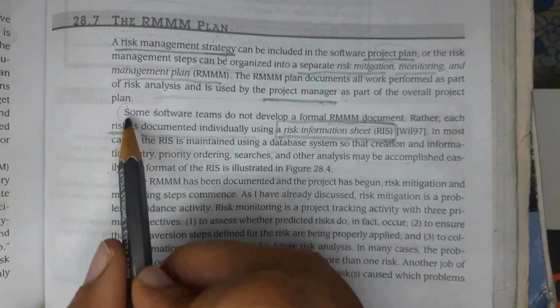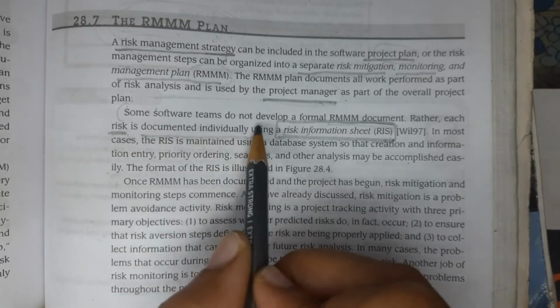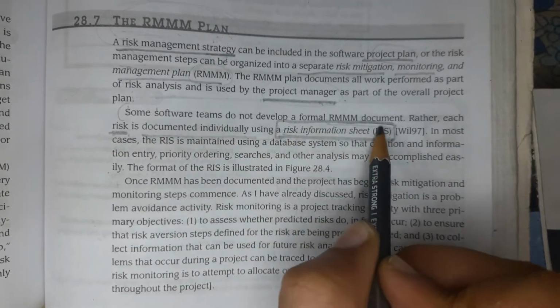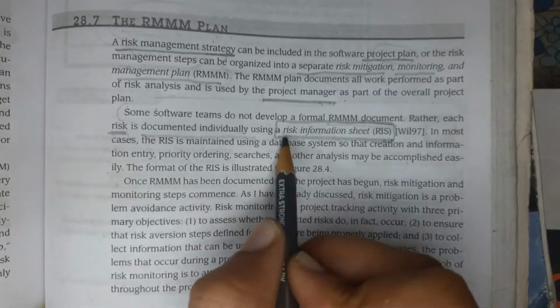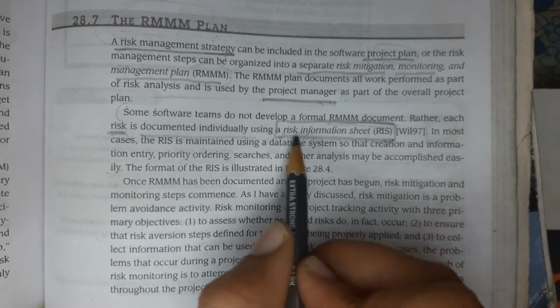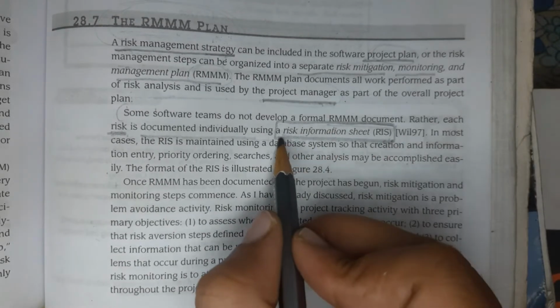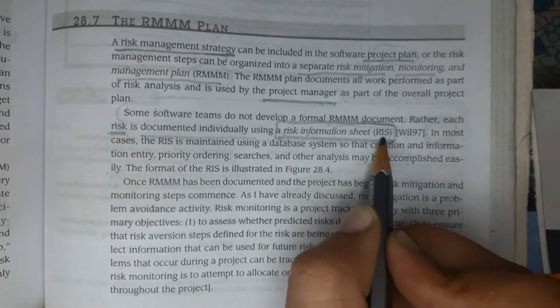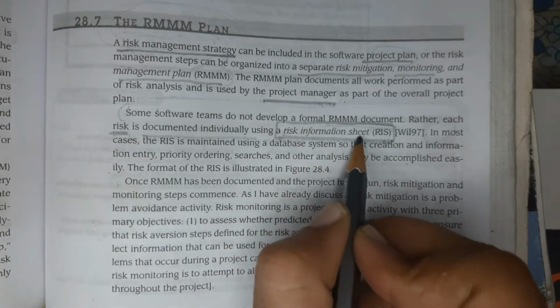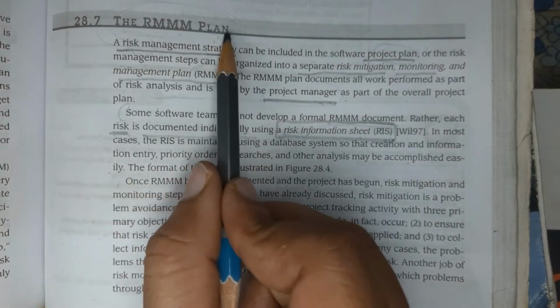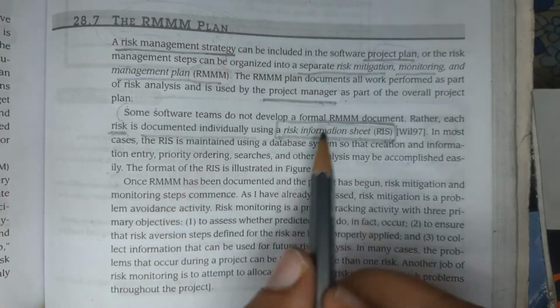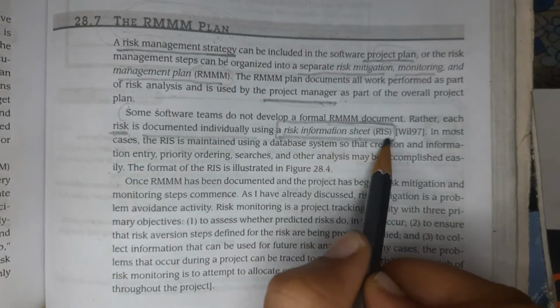Some software teams do not develop a formal document. Rather, each risk is documented individually using a risk information sheet. This word, RIS, risk information sheet, is very important when you are writing this RMMM plan. The RMMM plan consists of risk information sheet.